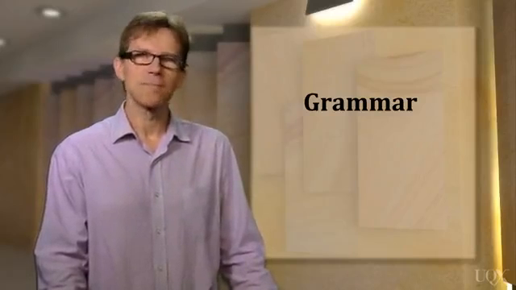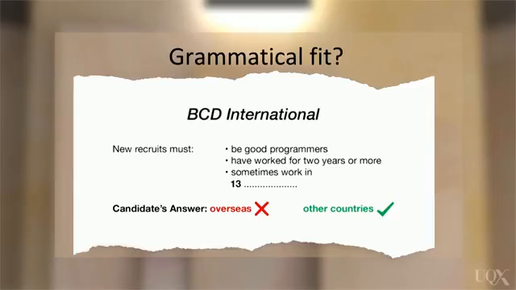The next aspect of your answers to check is that old favourite, grammar. Using incorrect grammar in your answers in the listening test can also result in a lower score. Let's look at an example of this type of mistake. When you have to fill gaps with a word or words, you must use words that you have heard in the listening section, and also there must be grammatical fit on the question paper. In this example, the candidate has written overseas as the answer for question 13. But this is wrong. Why? Well, because the complete phrase, sometimes work in overseas, is grammatically wrong. However, if the candidate had written other countries, that would be a grammatical fit.